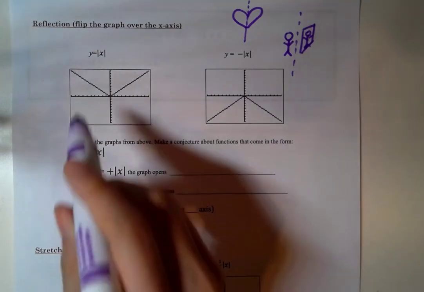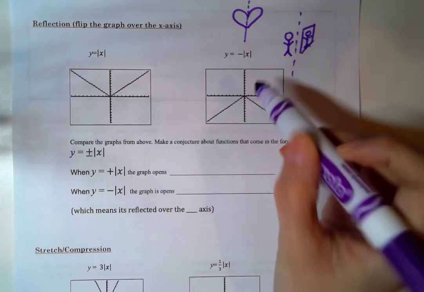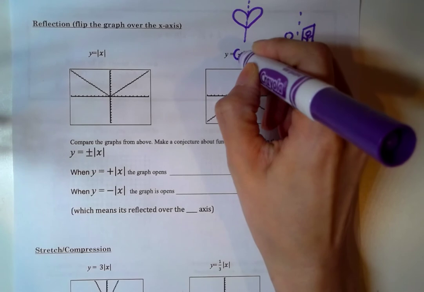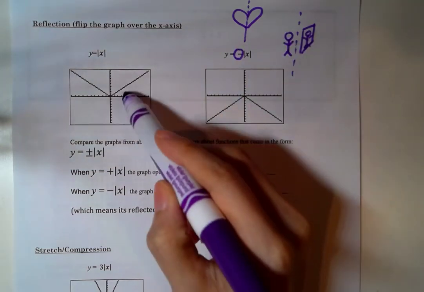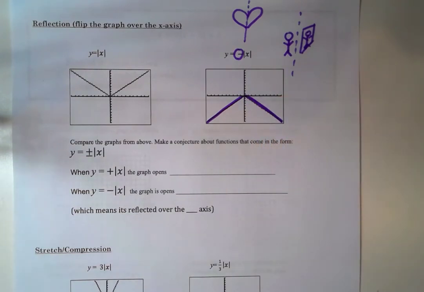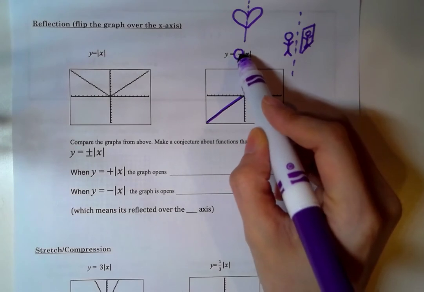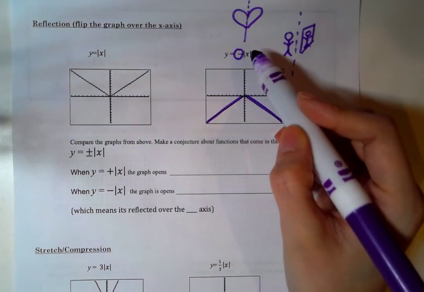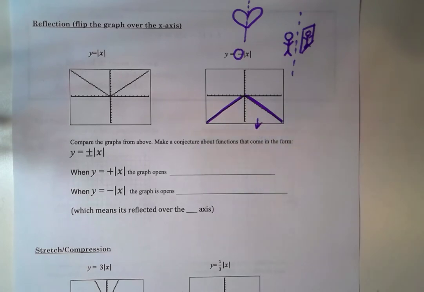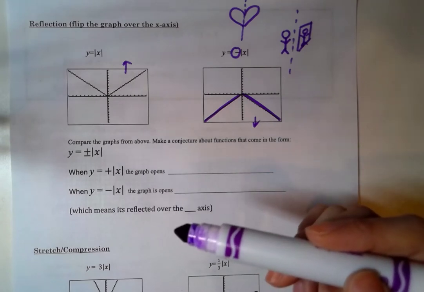All right? So this is our parent function, y equals absolute value of x. And look, if you make this negative, what happened? The graph flipped. Like this. It flipped. So this negative sign, whenever you see a negative in front of the absolute value, then you will think, oh, it opens down. That opens up. You know, positive, up. Negative, down. Opens up, opens down. So this negative decides the shape of the function.